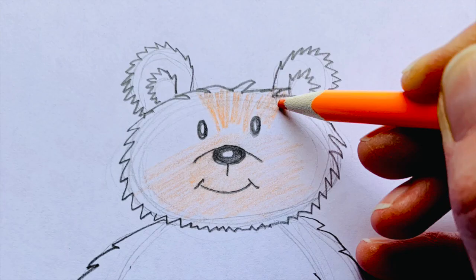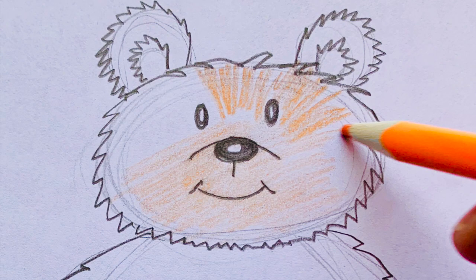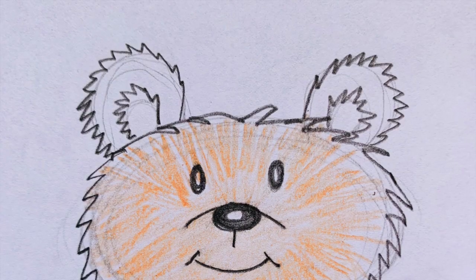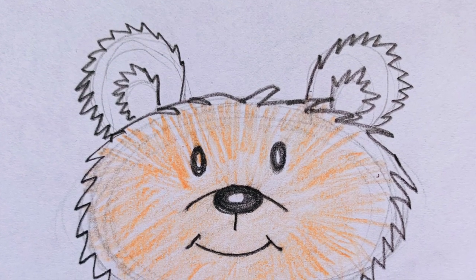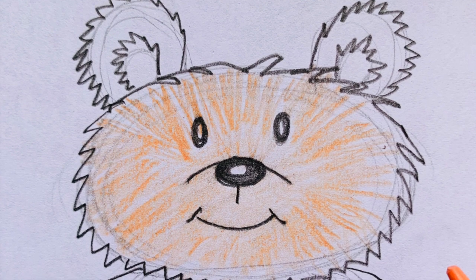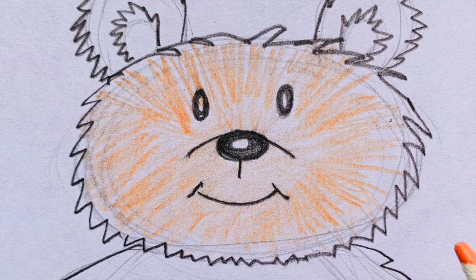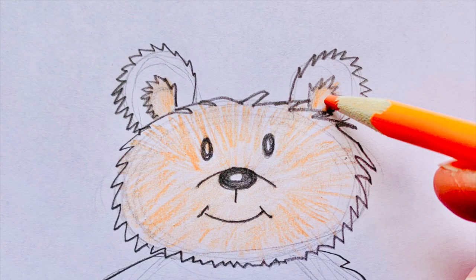We can also imply texture by the way that we colour. Colour from the centre of his face to the outside of his head, going back and forth from the middle to the outside, until you've gone all the way around his face. This is already starting to create the texture of his fur. Colour his inner ears, the smaller circles.